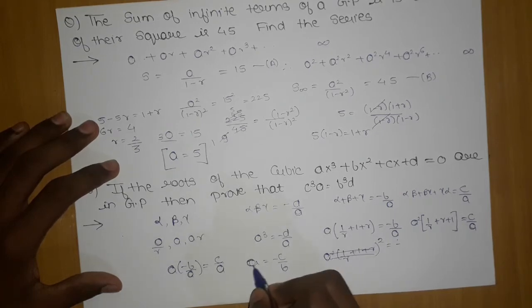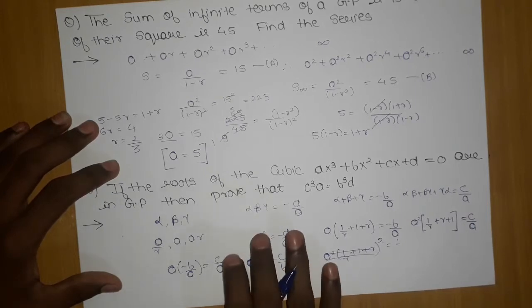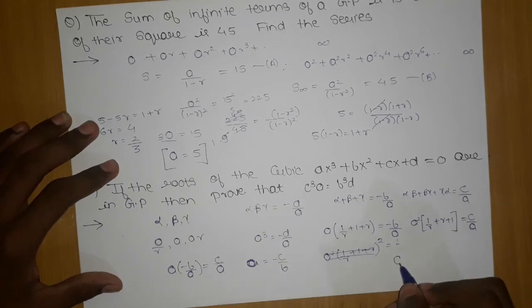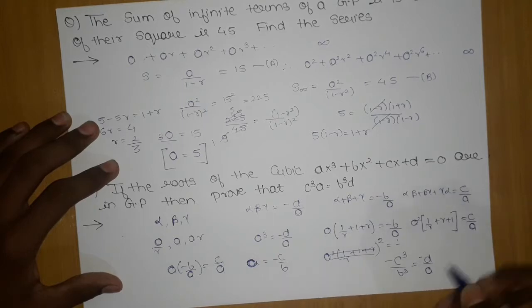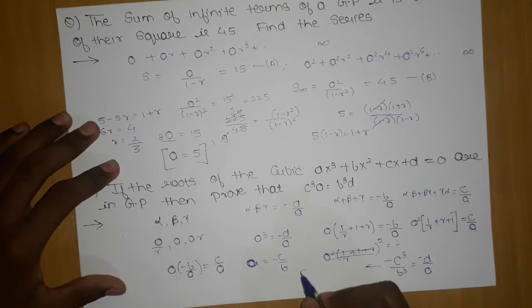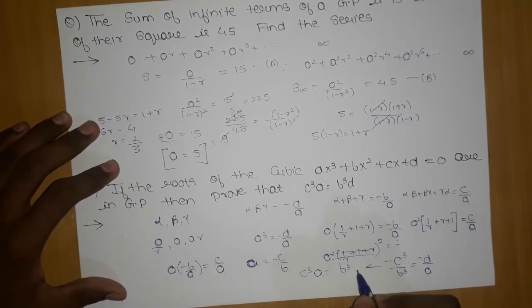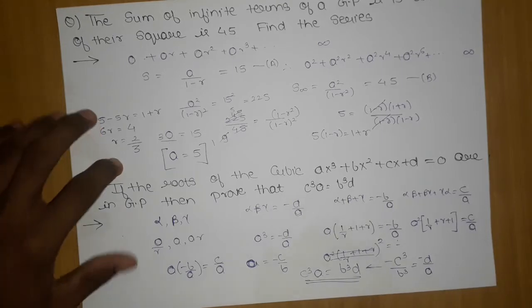Okay, so we got a value. Now if I put the a value in this equation, c cube minus b cube should be equal to d minus d upon a. So finally, minus minus will cancel out, I am doing it here. It is c cube into a into b cube into d. So we got our answer.